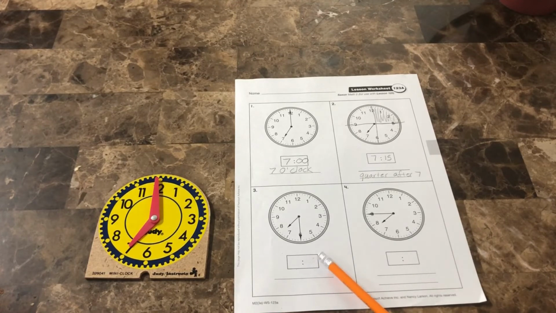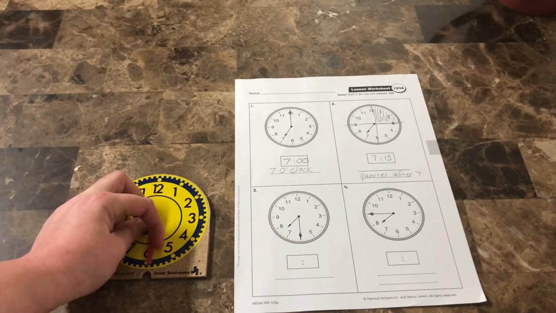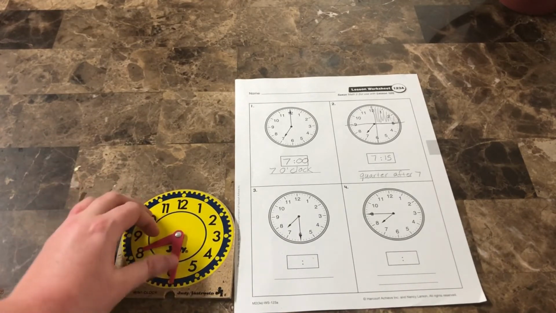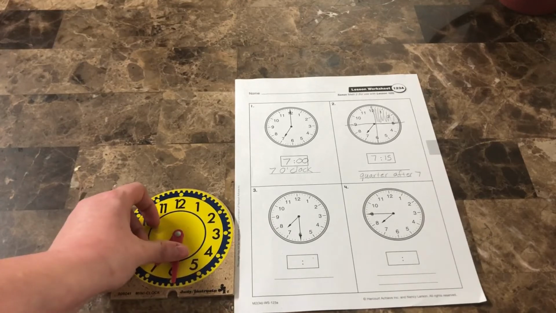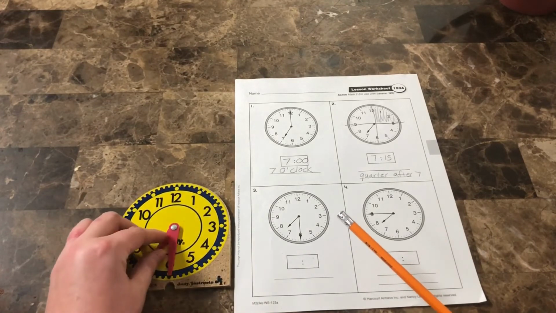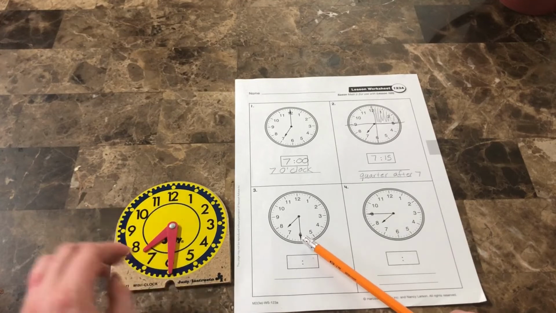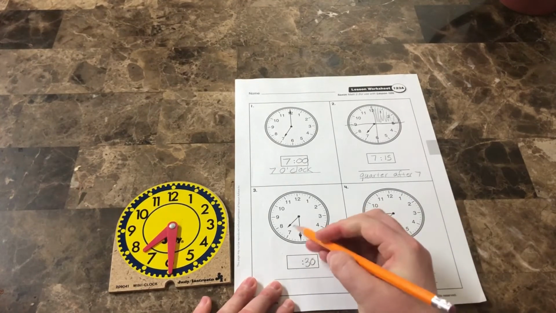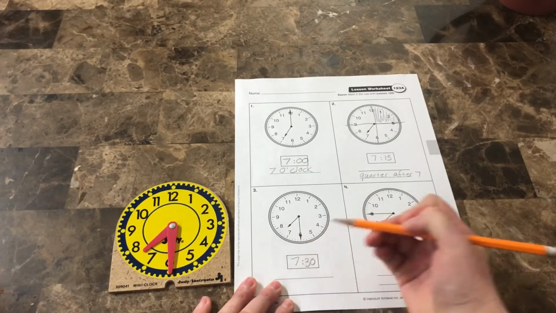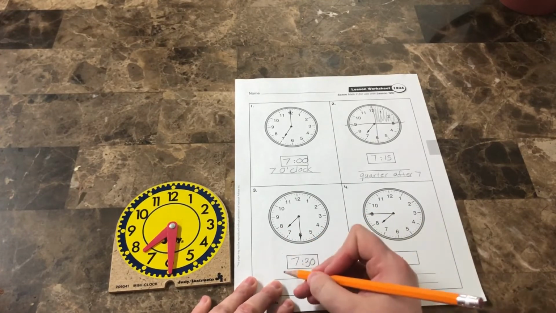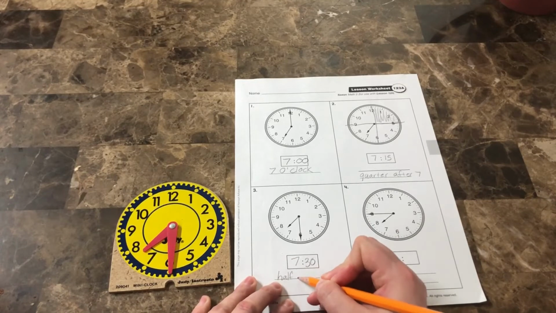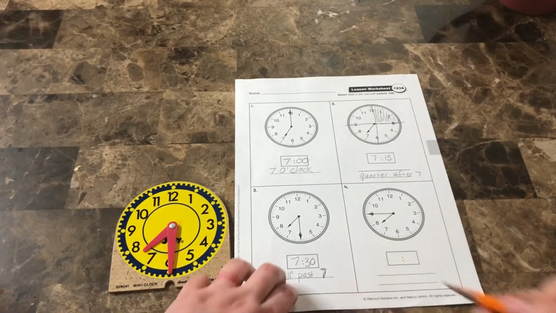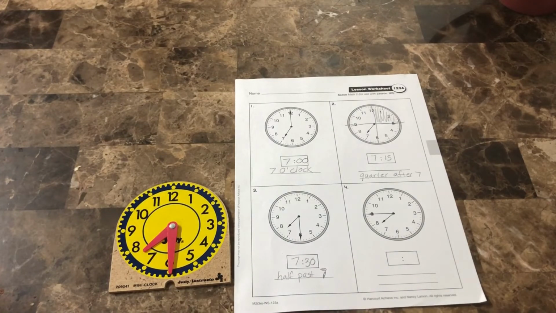Now on number 3, we've gone down to, oops, there he is. We have gone down to our 6. We know that our 6 means 30. So it is now 7:30. And we call that half past 7. We've learned that one. We use that one a lot.